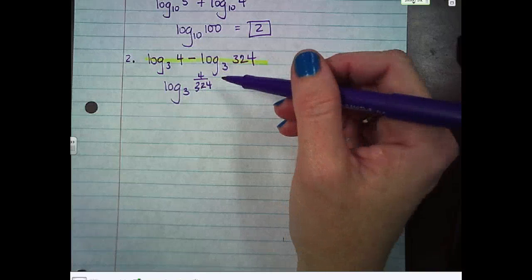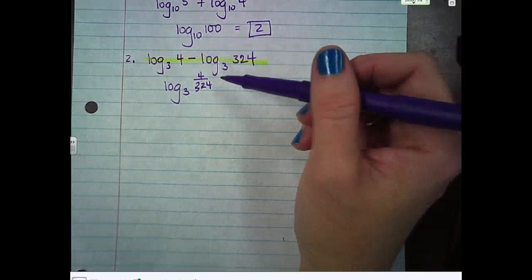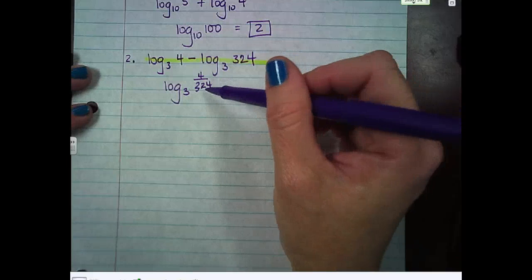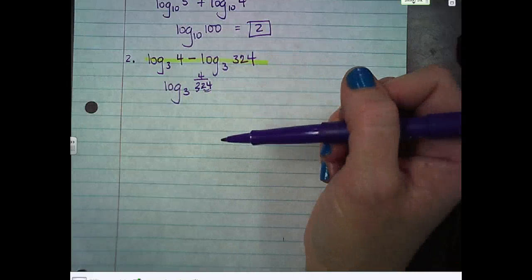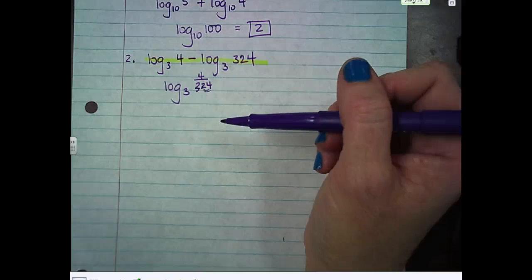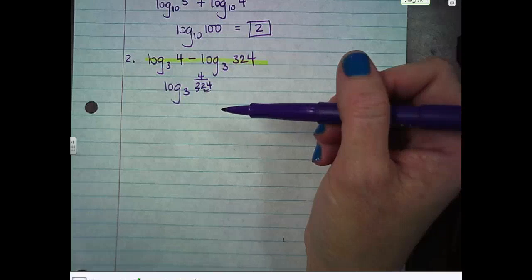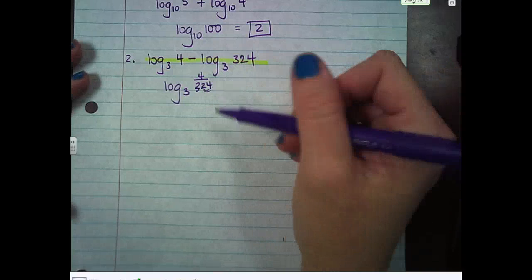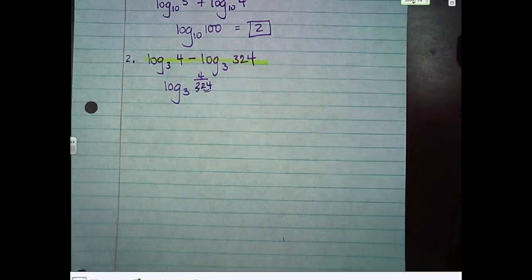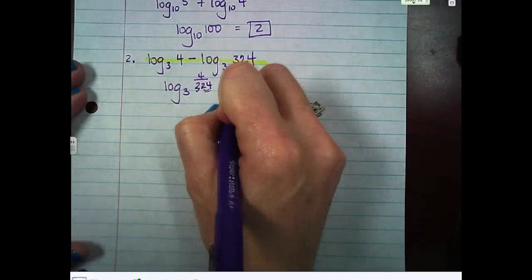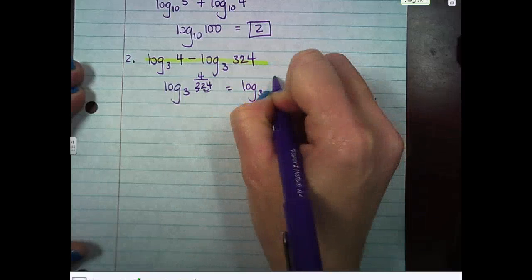I know you don't have a calculator, so think about your divisibility rules to see if it will divide. First of all, they're both even, so I know 2 goes in. But if you want to think about 4, the rule for 4 is check the last 2 digits. 4 fits into 24, right? So 4 fits into 324. It goes in 81 times. So then you have log base 3 of 1 over 81.